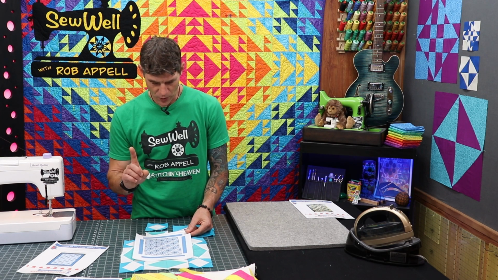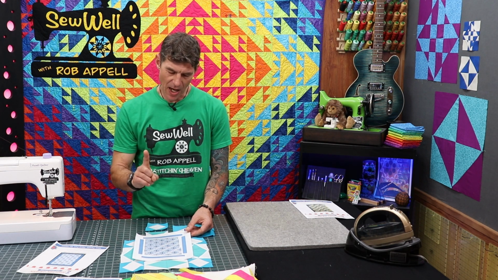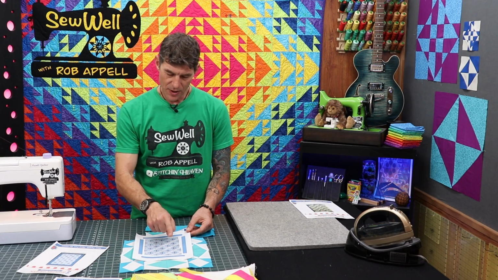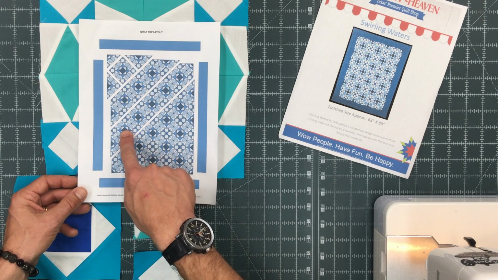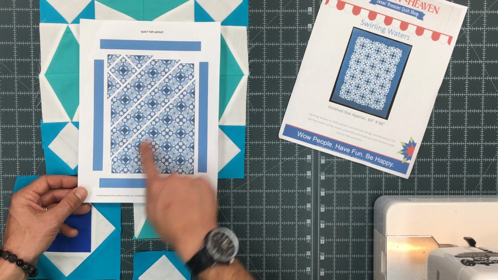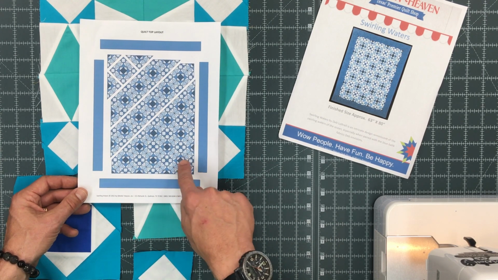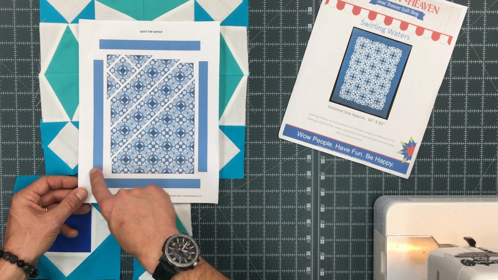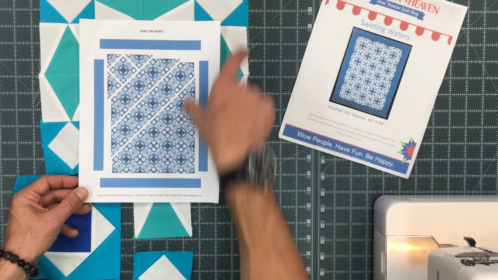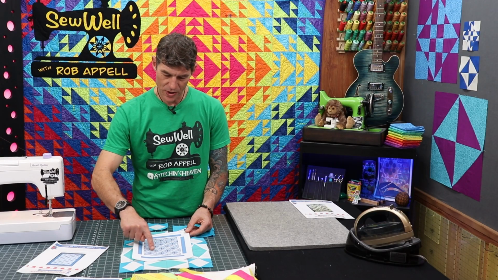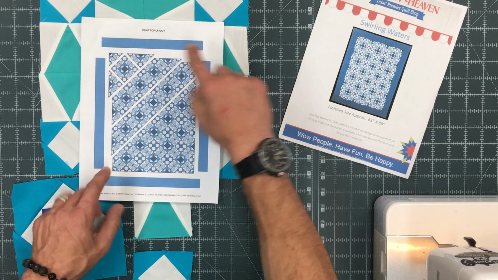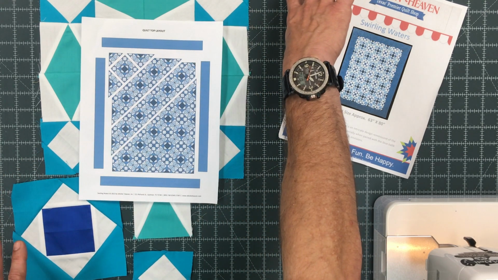One last thing I want to point out, because of the diagonal layout or layout on point, you have 1 unit, 3 units, 5 units, 5 units, 3 units, 1 unit. So you could actually put in 2 more columns and rows by adding 1 row with 7 units across. That would increase everything in size.